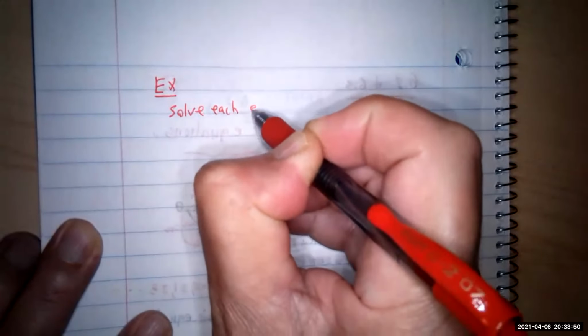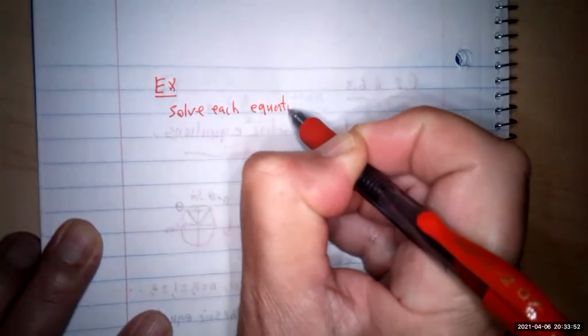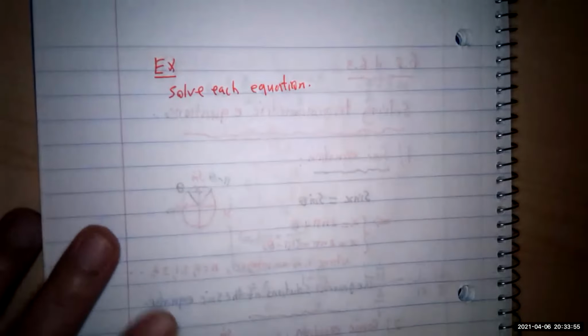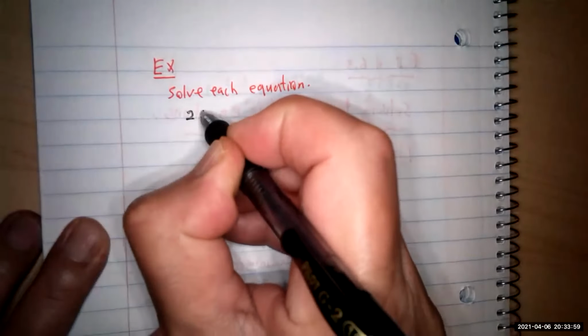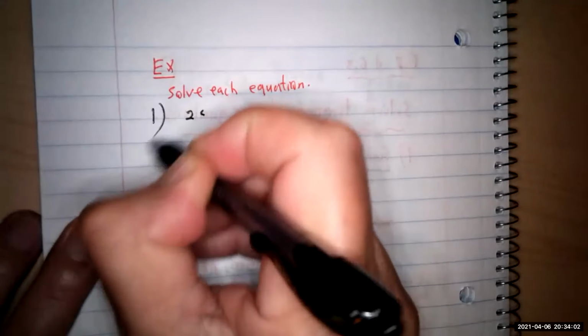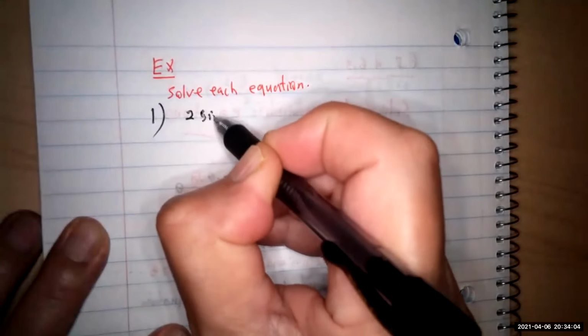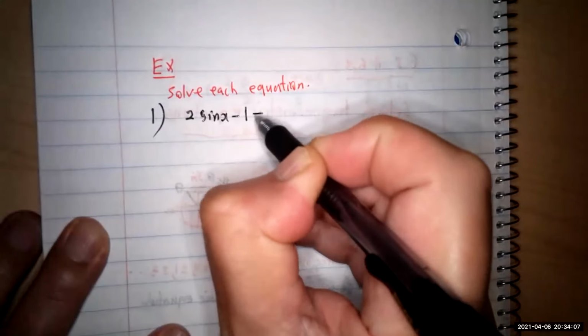There you are. So what we'd like to do is, example. We want to solve each equation. Okay, solve each equation. You start with this one. Very popular. Let's say number 1, 2 sine x minus 1 equal to 0. Most of the time in calculus, this is all you are going to do for us.